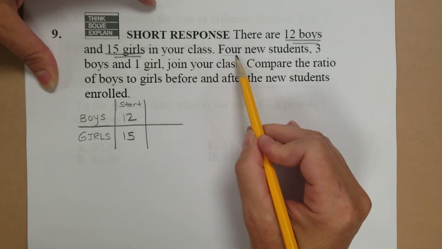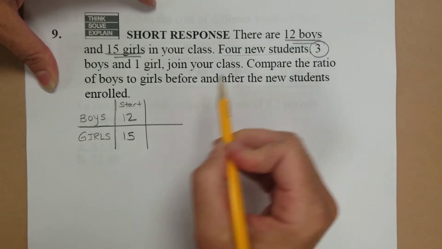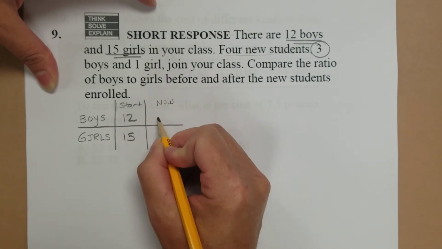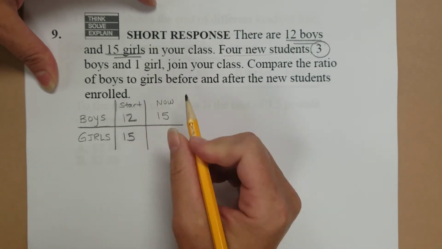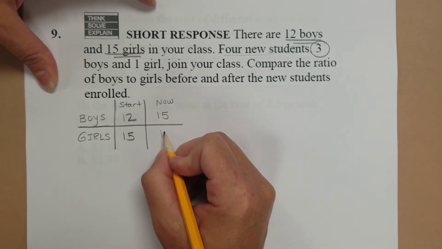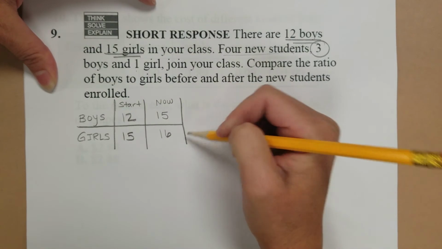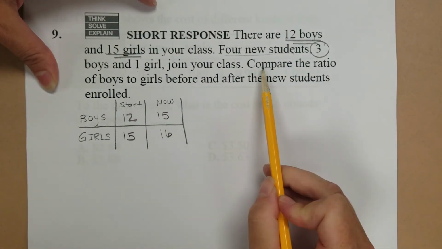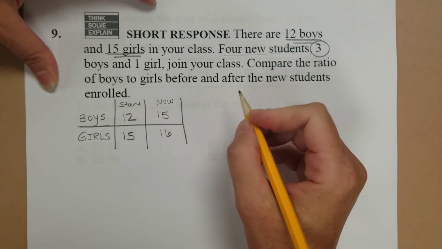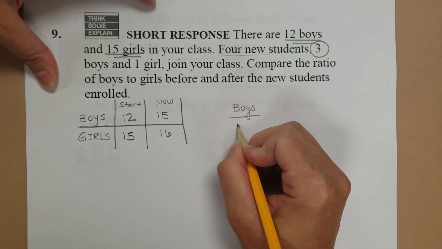Now we're going to add 4 new students. We're going to add 3 boys. So 3 plus 12 means now I have 15 boys and 1 girl. So we add 1 to the 15 down here and I get 16. Compare the ratio of boys to girls. So they want us to have boys on top, girls on the bottom.